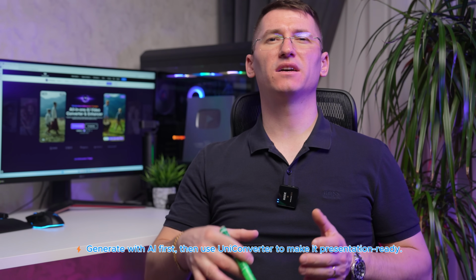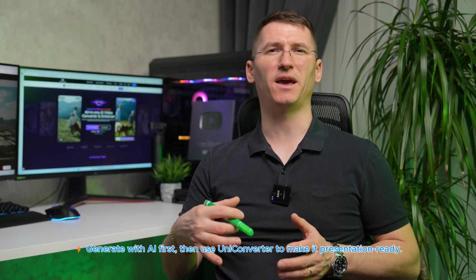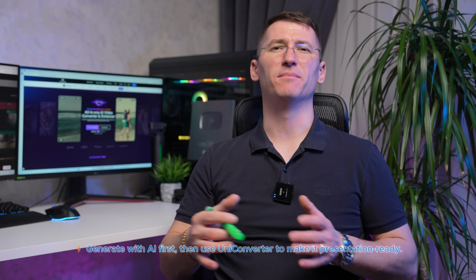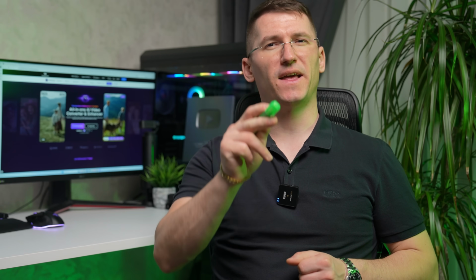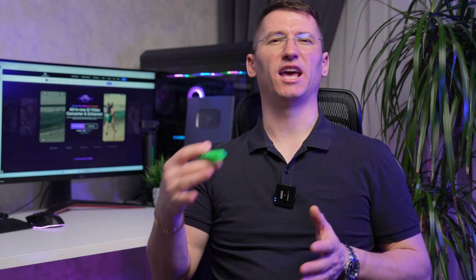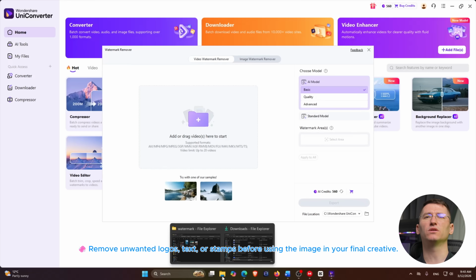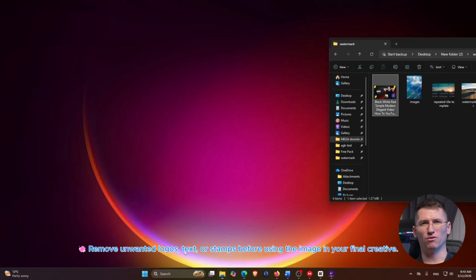Now, UniConverter's official image enhancer page describes this tool as improving image quality and resolution, including sharpening and upscaling while preserving detail. And you know me about details. I'm super picky.